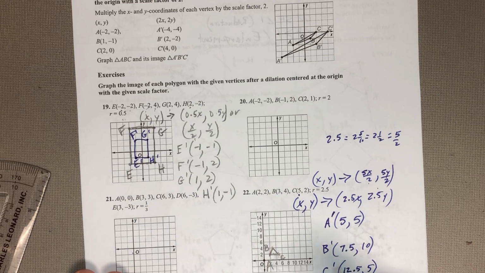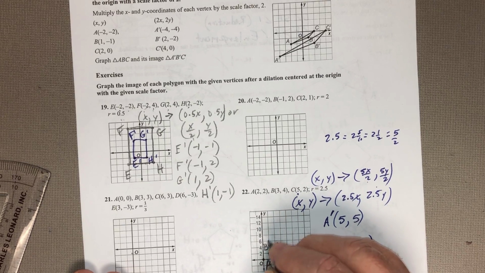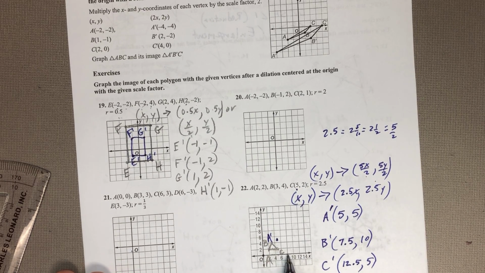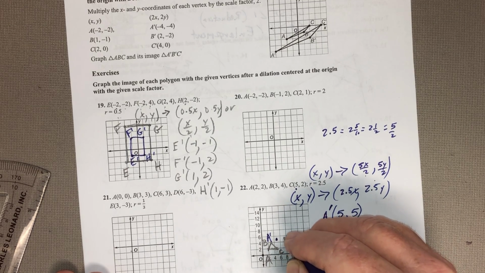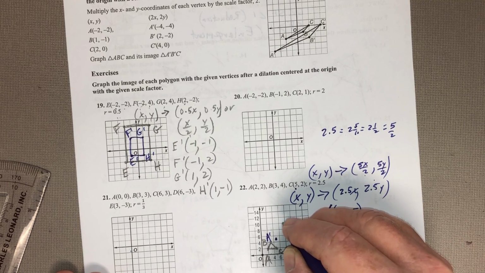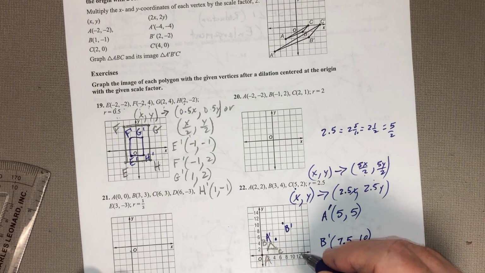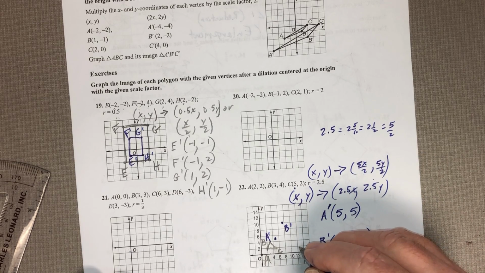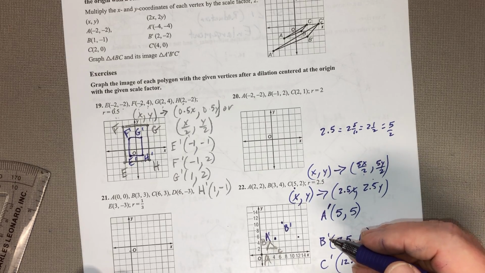All right, so A prime is at 5, 5. There's A prime. All right, B prime is at 7 1/2, 10. So 7 1/2, 10 would be approximately right in there. There's point B prime. Okay, all right. C prime is 12 1/2, 5. There's 13, 12 1/2, and then 5. Okay, 12 1/2, 5 would put you right in there.